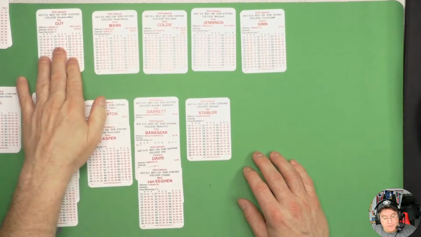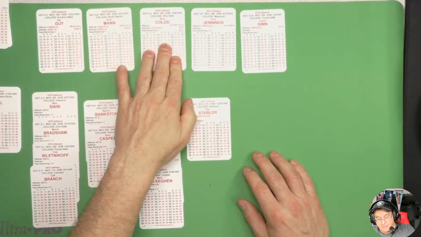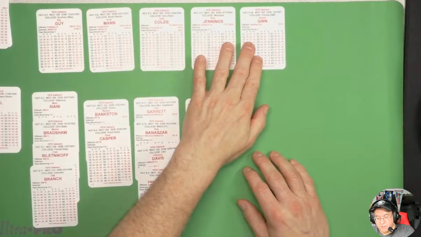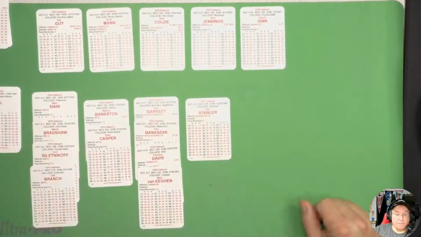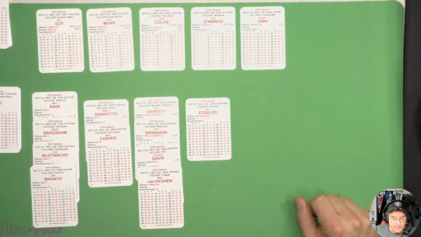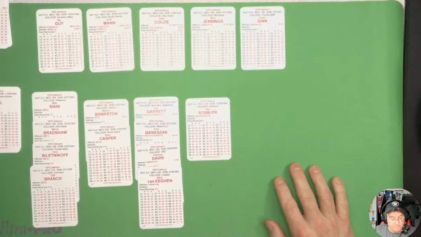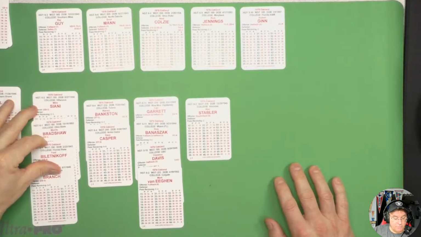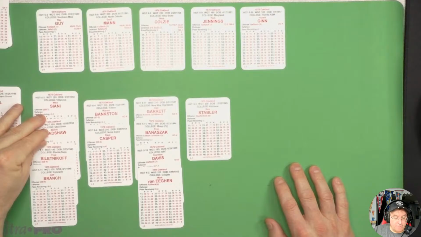But that's it. There's my punter, my kicker, my kick returner, punt returner 1, punt returner 2, and here's my offense. And that's how I set it up. And I just have both teams here on the table. And yeah, that's it. Again, I was asked about passes.